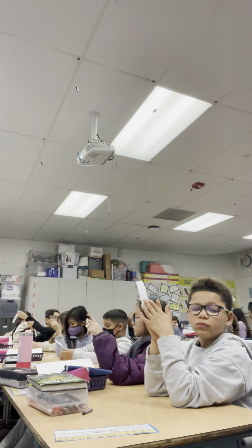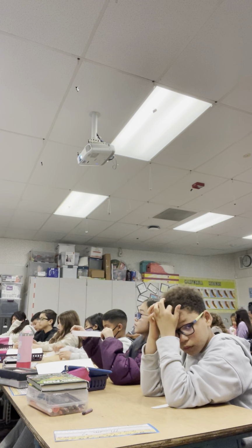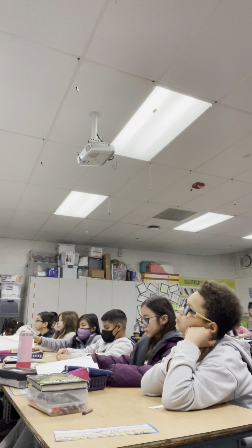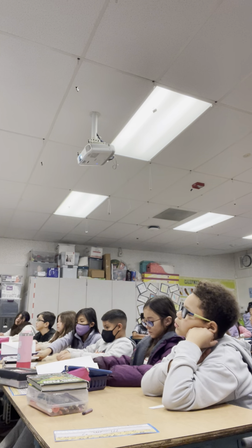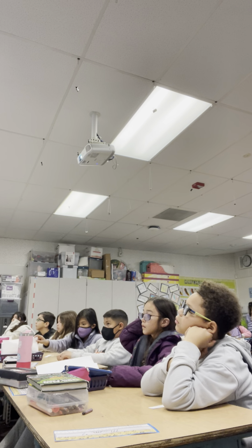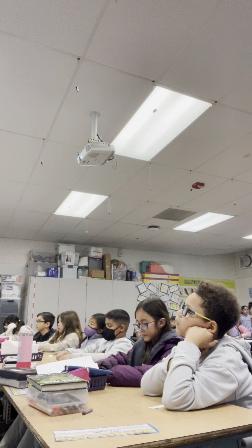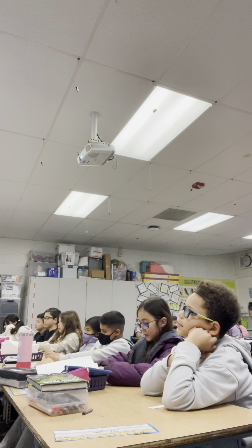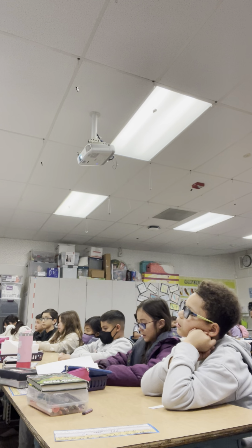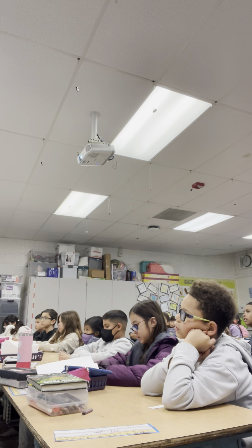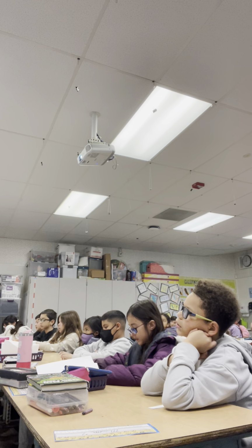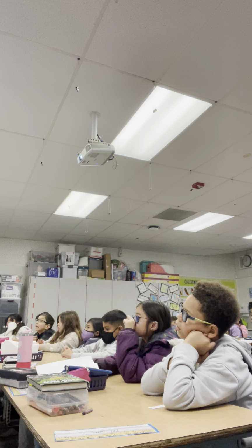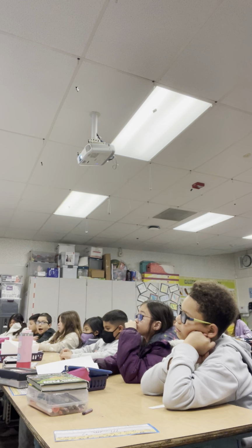Okay, guys, everybody can put their ruler down, okay? Let's count by halves. You're gonna count with me and follow along. So what is this right here? 0 halves, 2 halves, 3 halves, 4 halves, 5 halves, 6 halves, 7 halves, 8 halves, 9 halves, 10 halves, 11 halves, 12 halves, 13 halves, 14 halves, 15 halves, 16 halves. Okay?